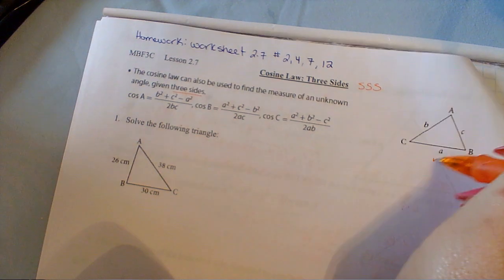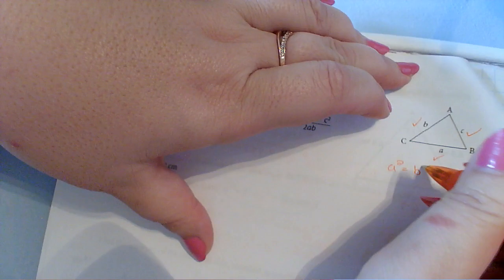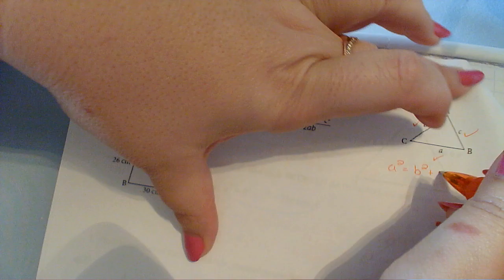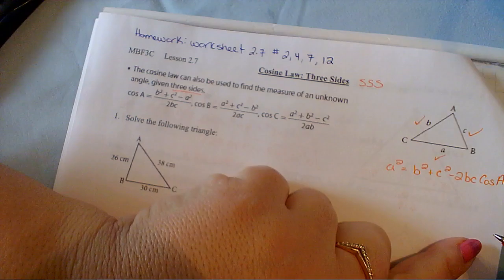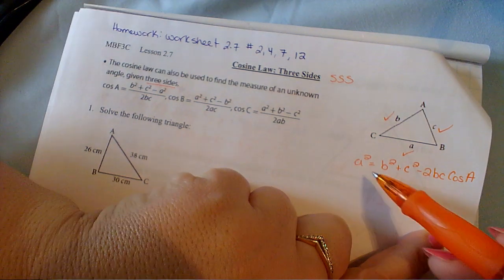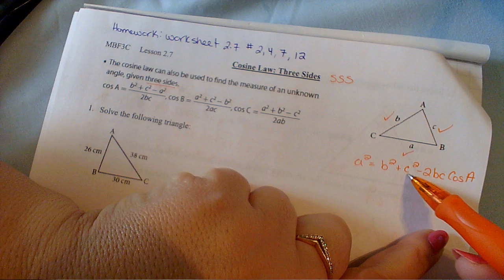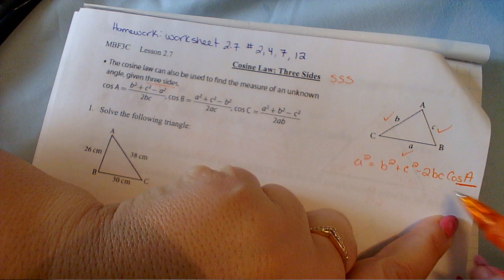So you're given this, this, and this. Well, obviously sine law is not going to work. But even cosine law, because it has an angle in it. So remember, cosine law was a squared equals b squared plus c squared minus 2bc cos A. So remember the actual formula for cosine law looked like that. Well, it has the 3 sides in it, but this is actually the part that's missing. So it's not even set up right now for us to solve for what's missing.